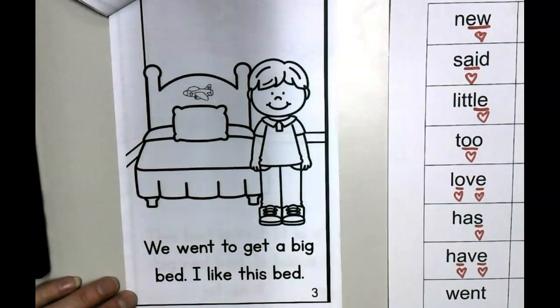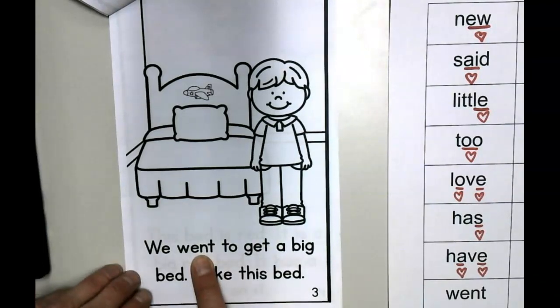On this page, you are going to see one sight word. Look for it as I read. We went to get a big bed. I like this bed. What sight word did you find? Say it now. Did you find the word went? Great job.